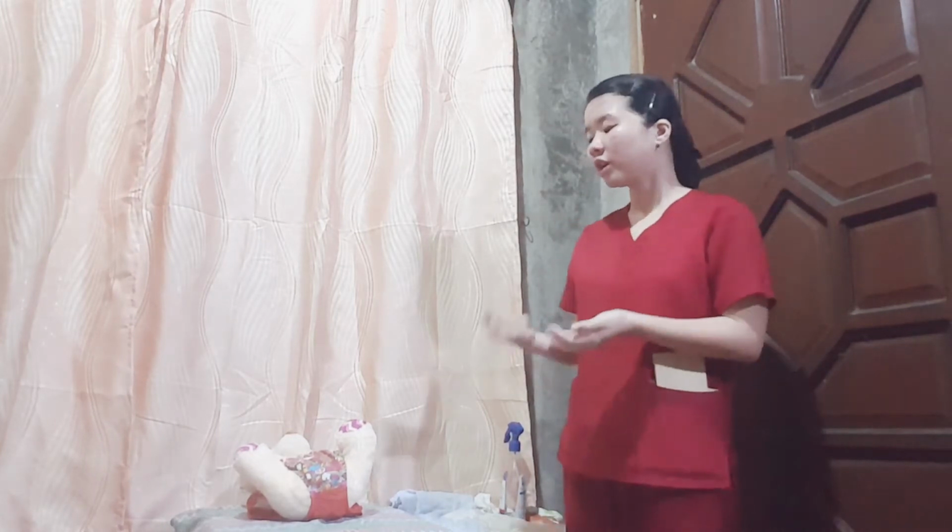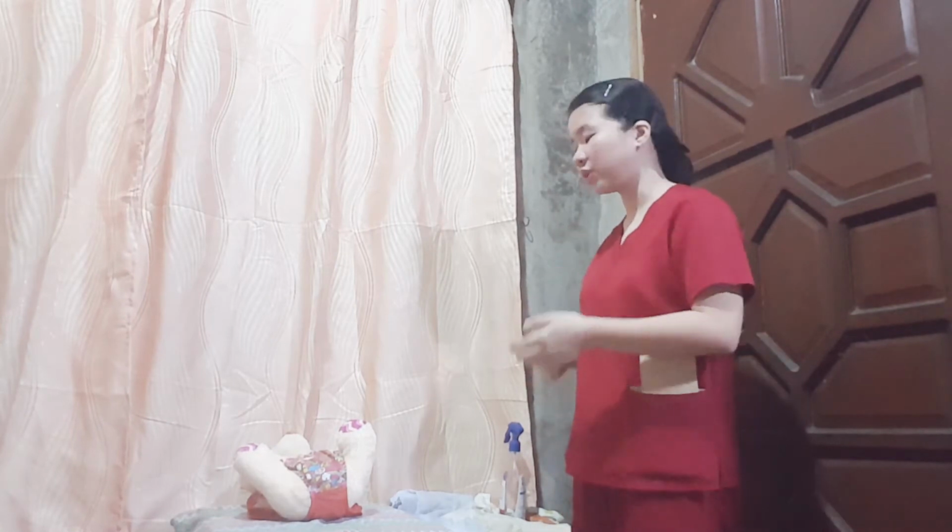So now we are going to proceed to procedure number 12, which is to explain the procedure and the actions of the medication that you're going to give to your patient. This is to reduce anxiety and stress and also to assess the capabilities of the patient itself to assist you in doing the procedure.